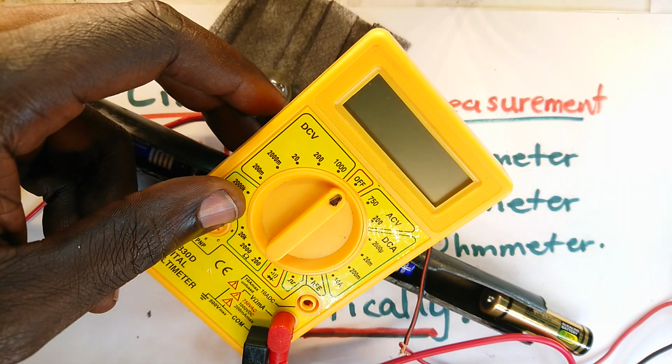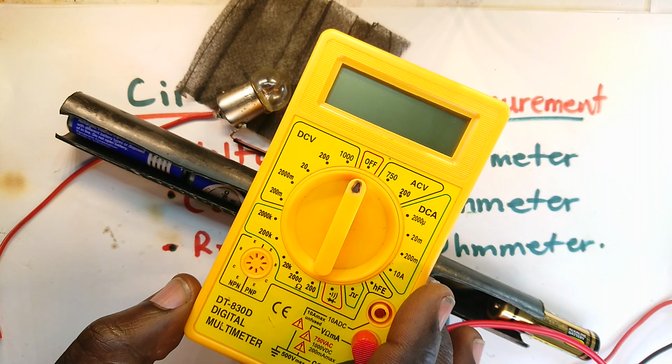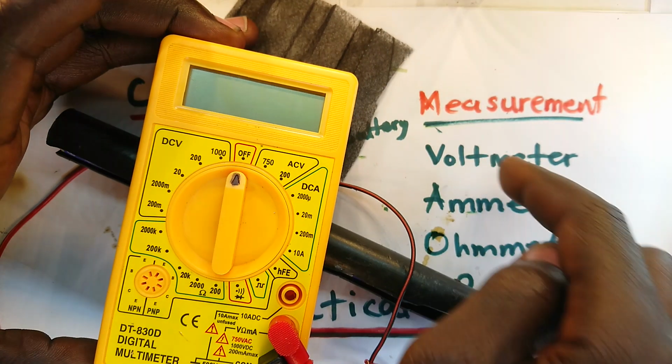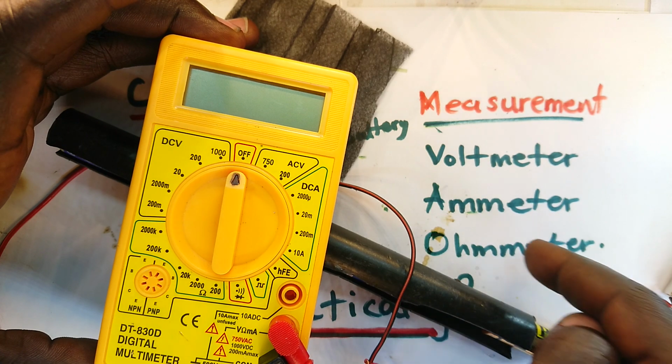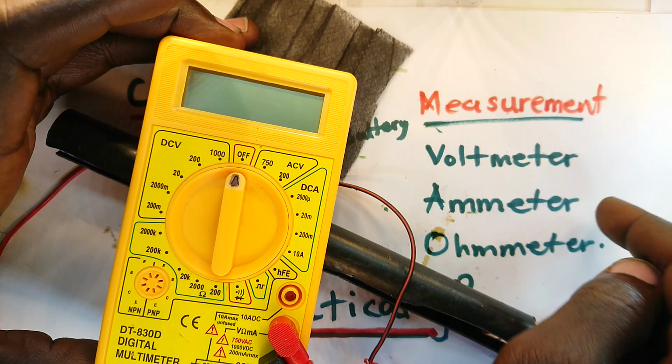Now, unfortunately, I don't have them individually, but I have this machine called a multimeter because it has the voltmeter, it has the ammeter, it has the ohmmeter. So it has different settings for you to choose each of these.